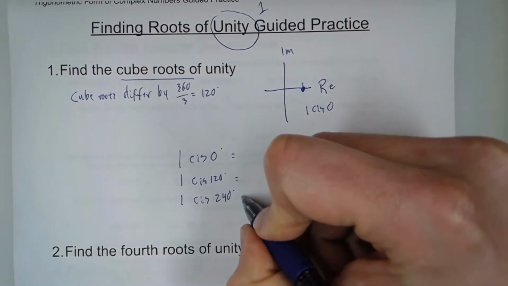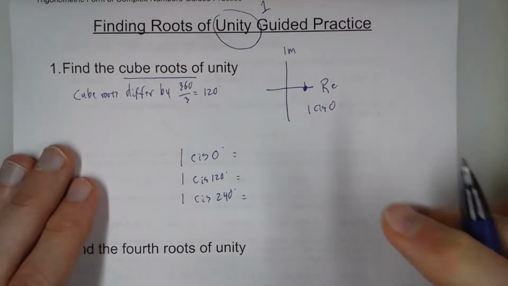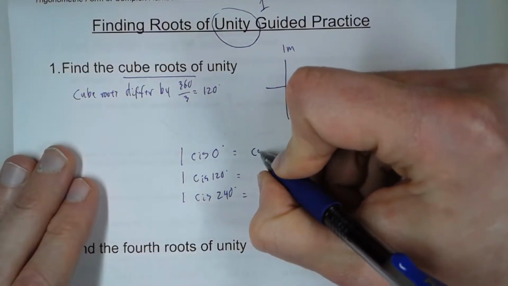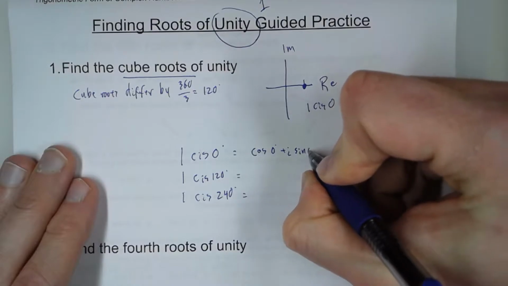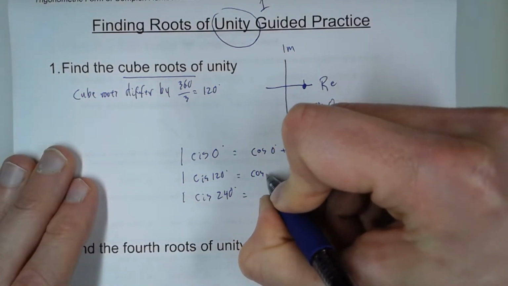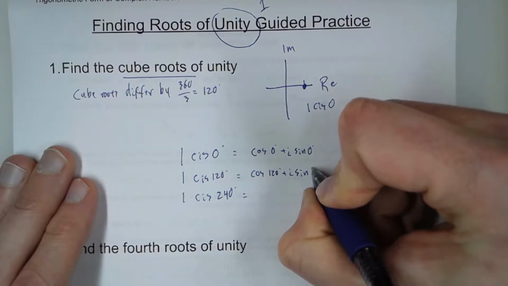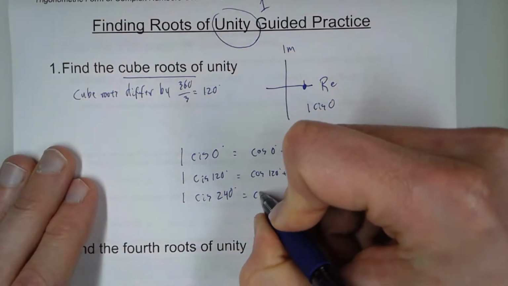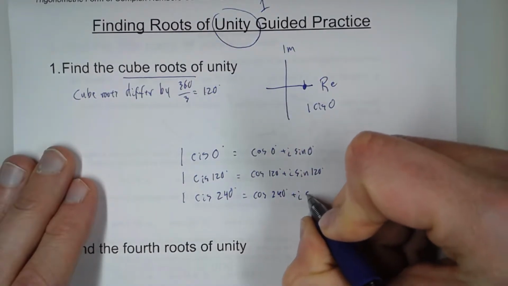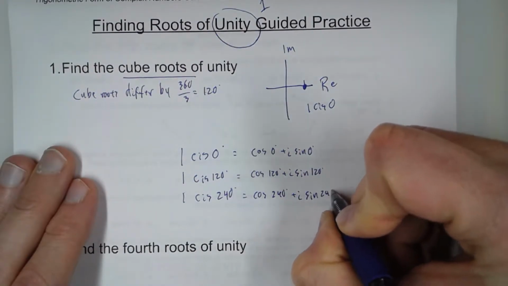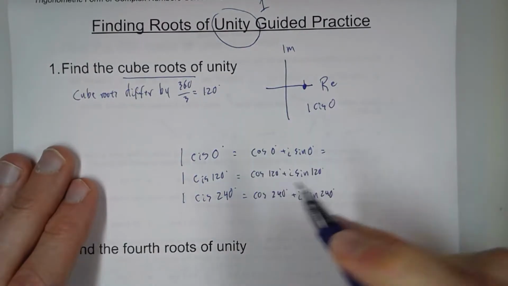Now, some textbooks and some teachers will want you to actually write this out in standard form, and that's fine. We can do that. So cosine of 0 degrees plus i sine of 0 degrees. Cosine 120 plus i sine 120. Cosine 240 plus i sine 240. Well, sine of 0 is 0.